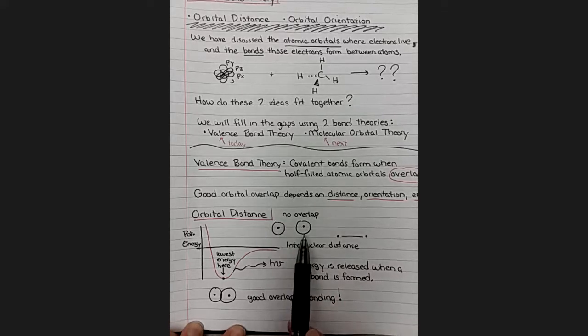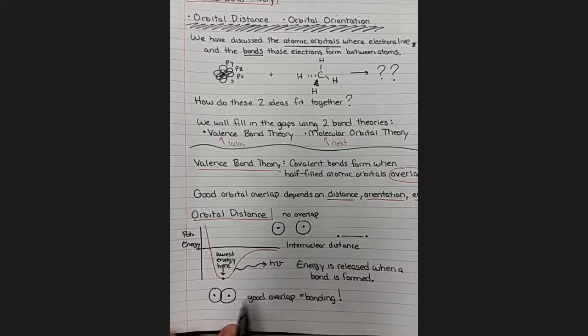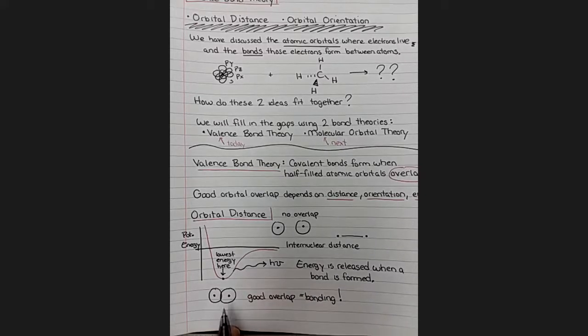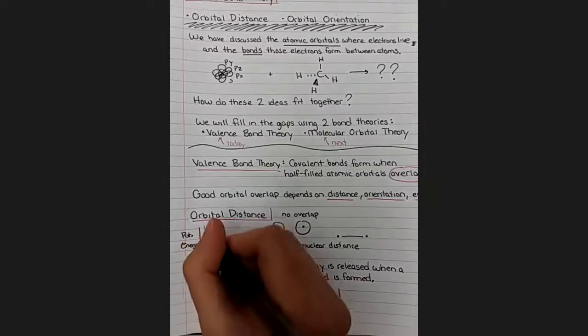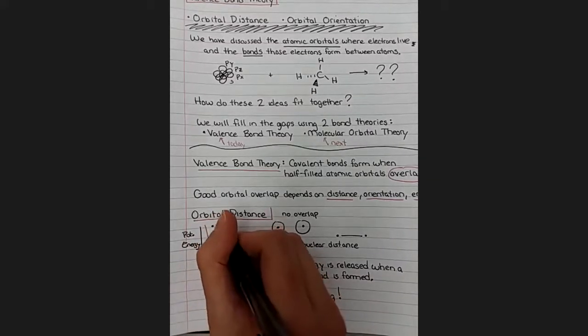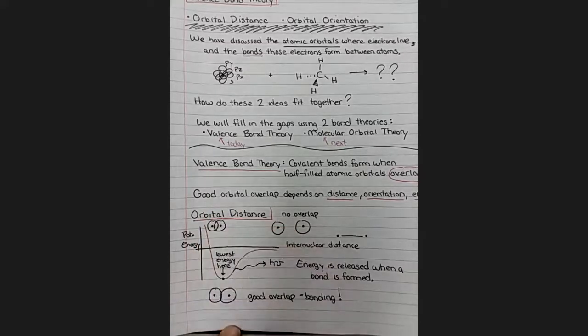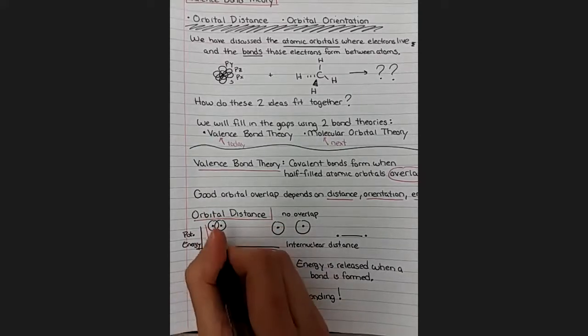So if the atoms are far apart, there is no orbital overlap. If they start to become closer together and they reach an ideal distance between them, there is good overlap and we get a bond. If we continue to move them closer to each other over in this left side of the plot, we reach a place where there is such a thing as too much of a good thing, and those orbitals are too close together.